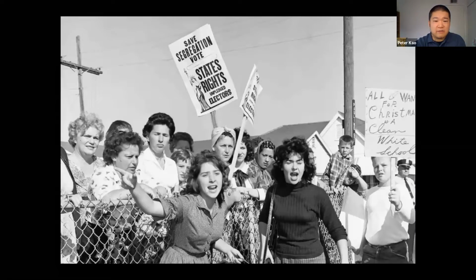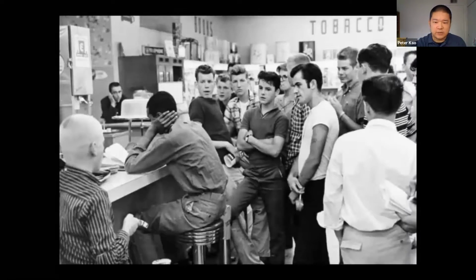If you're not white, mothers and children will be out there protesting to prevent you from attending the school. And if you see on the sign, the kid on the right, all I want for Christmas is a clean white school. If you're not white, you can't sit at a counter and enjoy your meal.